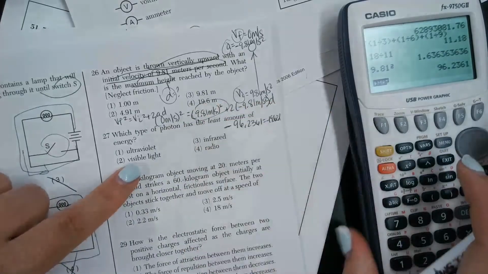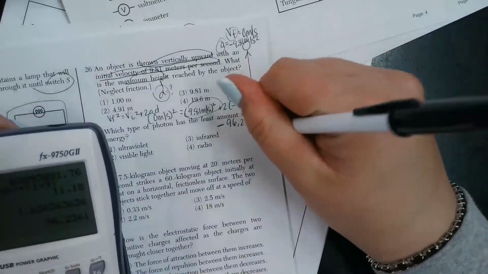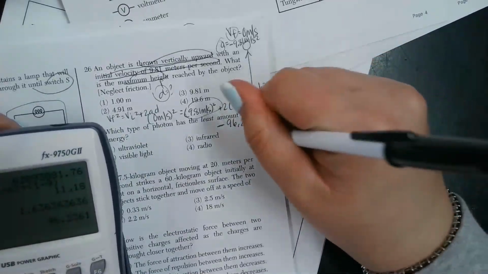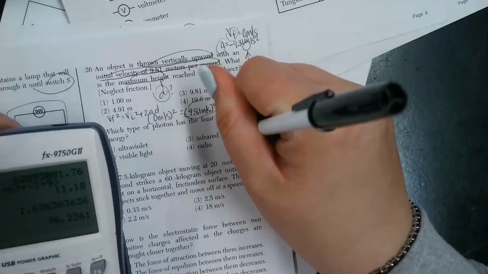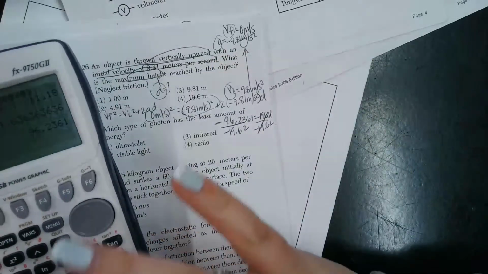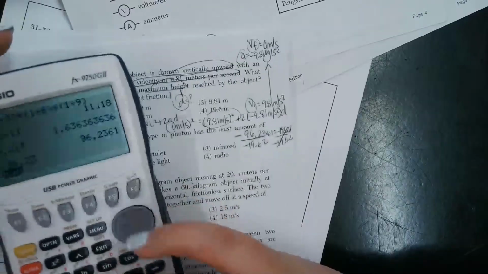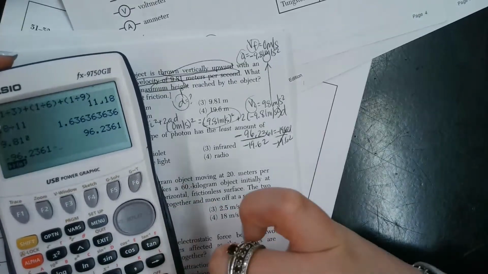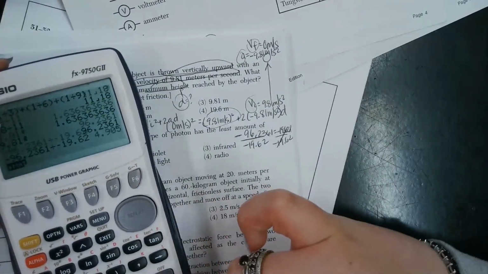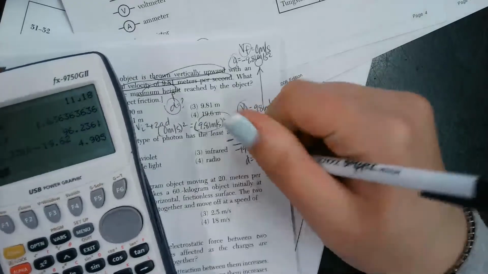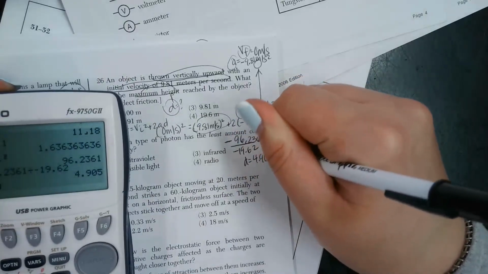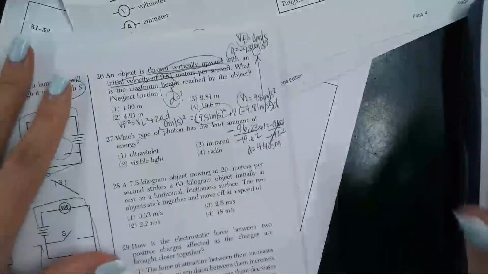So I'm going to pop in the minus sign there so we don't have to do all that work in this limited space. So I'm going to divide by negative 19.62 on both sides. So negative 96.2361 divided by negative 19.62. I got d is equal to 4.905 meters. Okay, so that's answer choice 2.